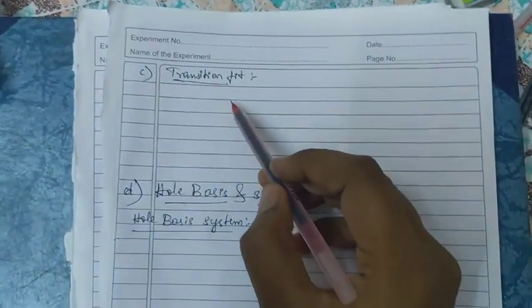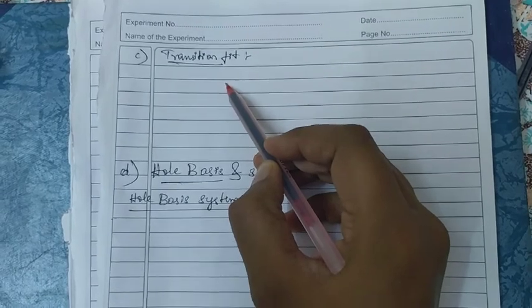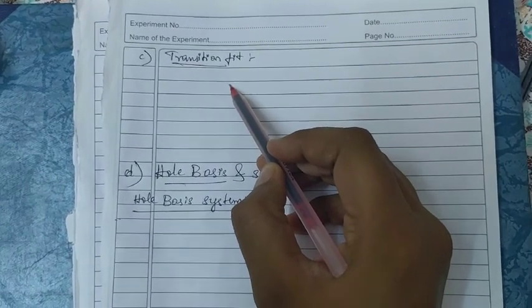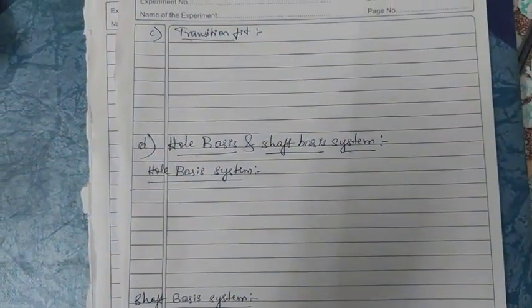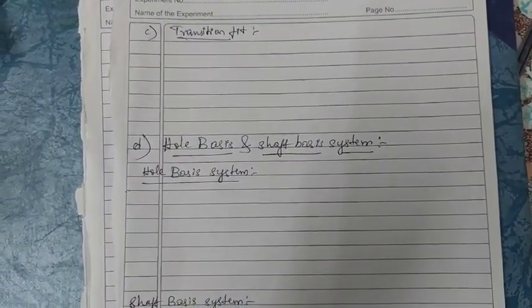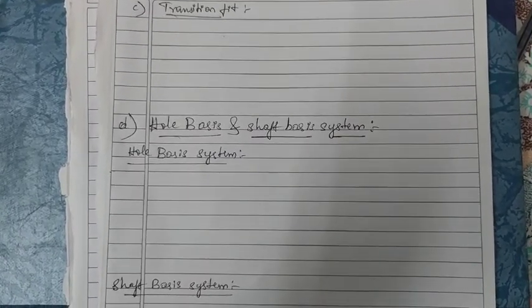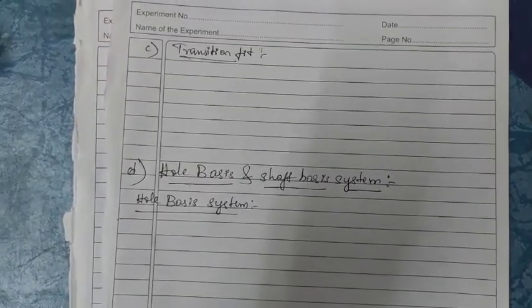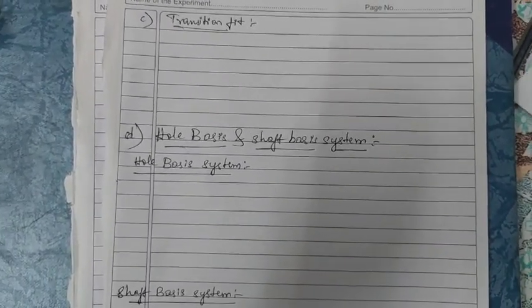Okay, now we'll move on to the last type of fit, the transition fit. Transition fit is where we draw one basic size, right? We are all familiar with the minimum limit and the maximum limit, yes or no? In this case the size limits of the hole and the shaft are selected such that either clearance or interference may occur depending upon the actual size of the parts.